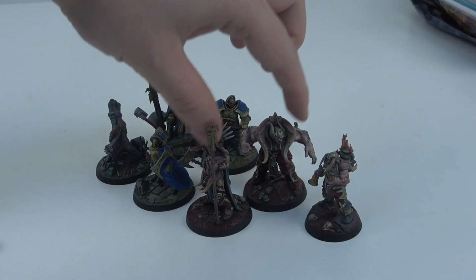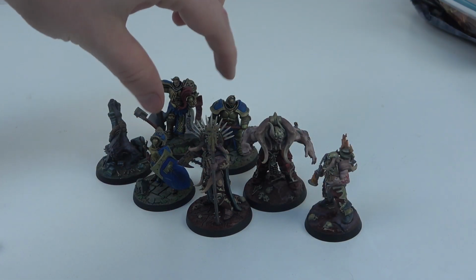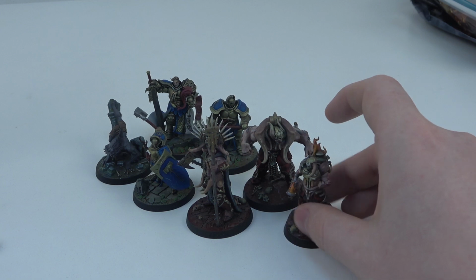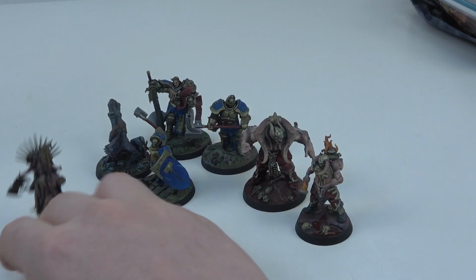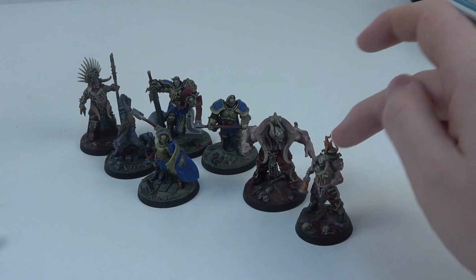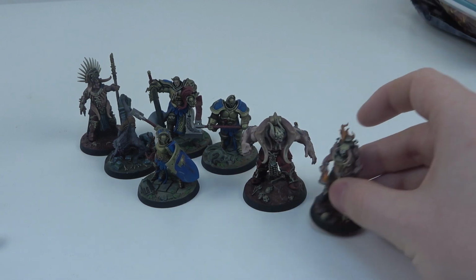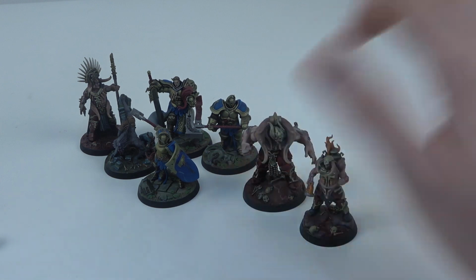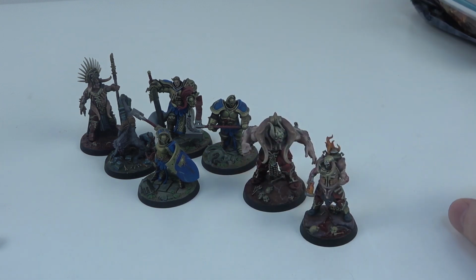Then we have 2 models coherent with this one, 2 models from this one, 2 models from this one, etc. And if, for example, we would place this one right here, then this model wouldn't be coherent because there's no 2 models half an inch from him. And that's how you use coherency in Age of Sigmar 4.0.